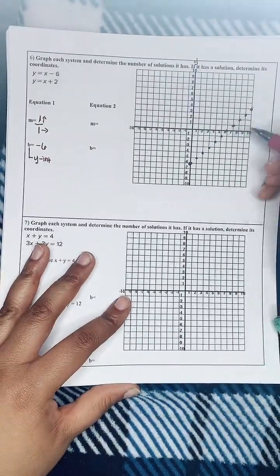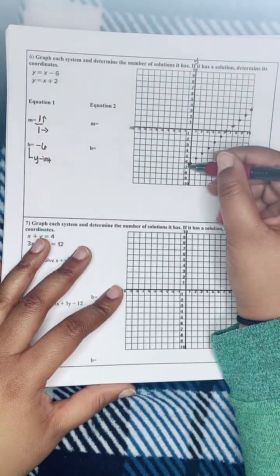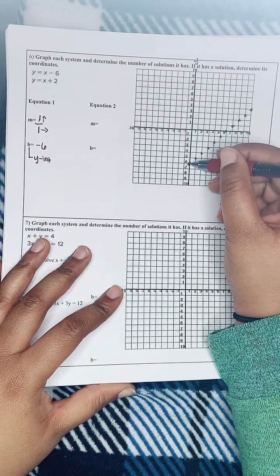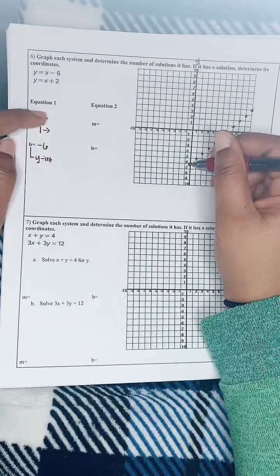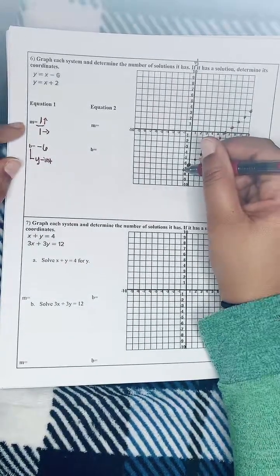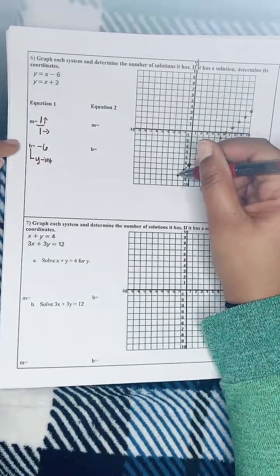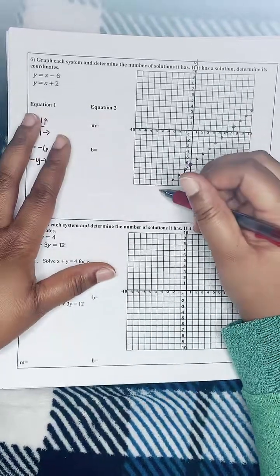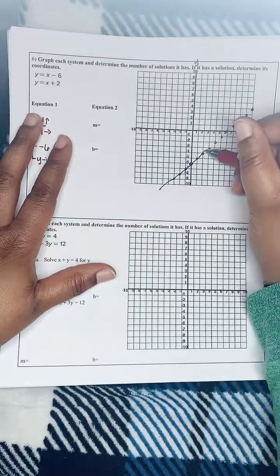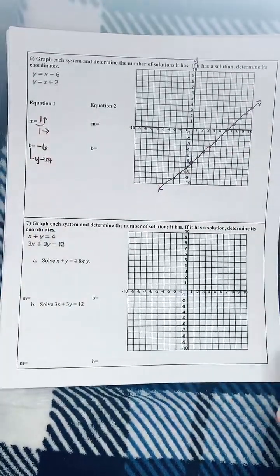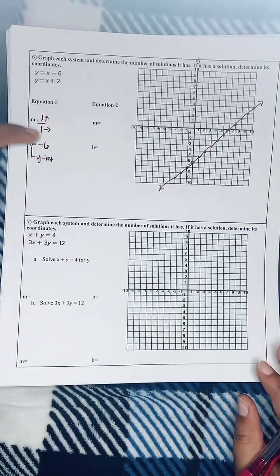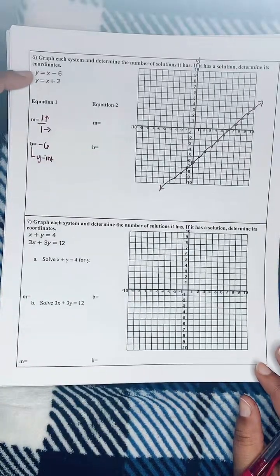So if I went up 1 over 1, to get the other half down here, I have to go the other direction. Down 1 to the left, down 1 to the left. And this is my first graphing equation, okay? That's my first line. That's my equation 1 right here.